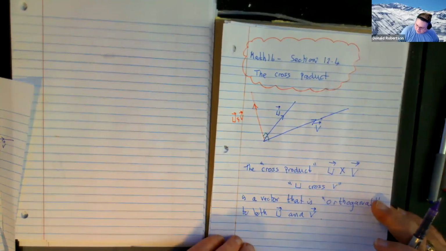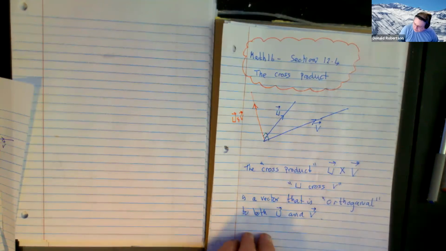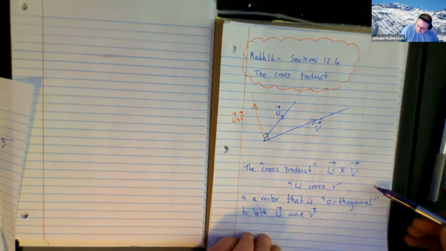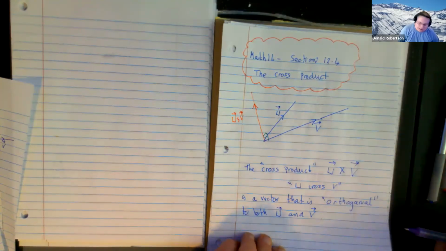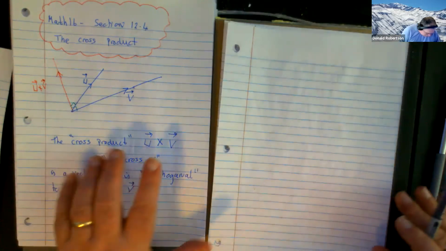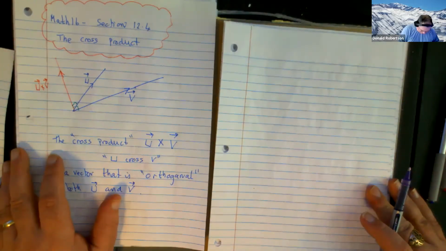So far, so good, right? That's just a theory. There's no calculation yet of how we get it. That's still to come. But that's what you are finding when you get a cross product. You're finding a vector that is orthogonal to U and V at the same time. And it does lots and lots of things and is useful for lots and lots of things that you wouldn't have imagined at this point in time.